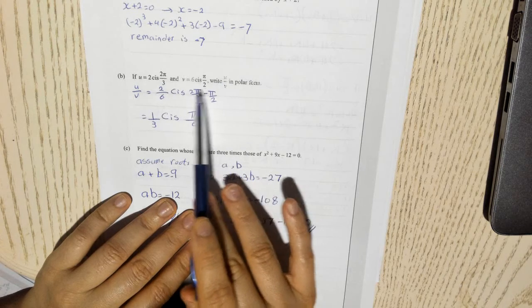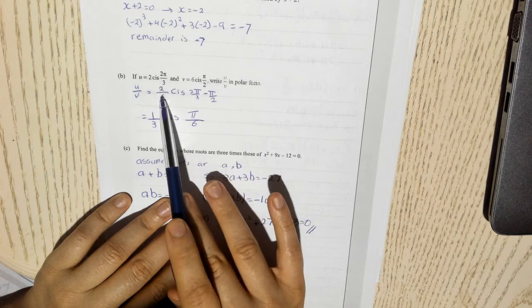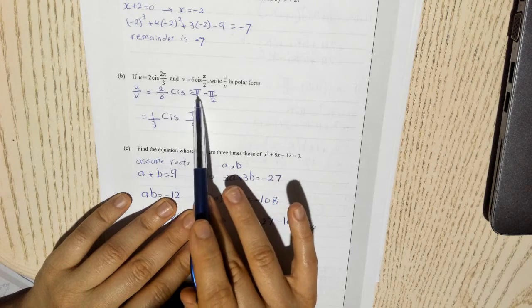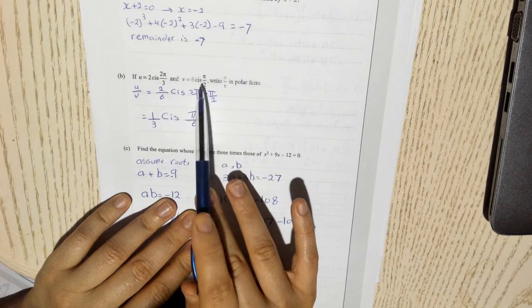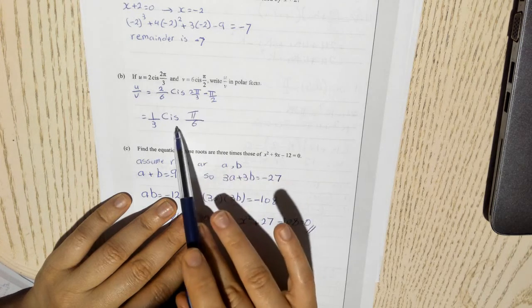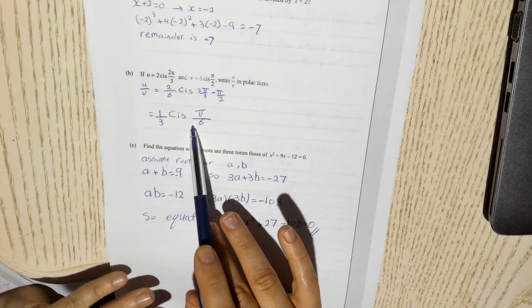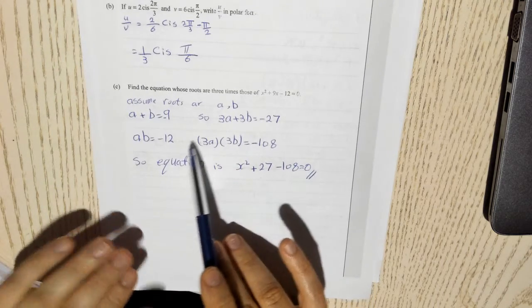Now the next question: you've got two complex numbers in the polar format and you want to find u over v, and we know when it's in the polar format you divide the r values and you subtract the thetas, and that will be the answer. So all of these are achieved questions.